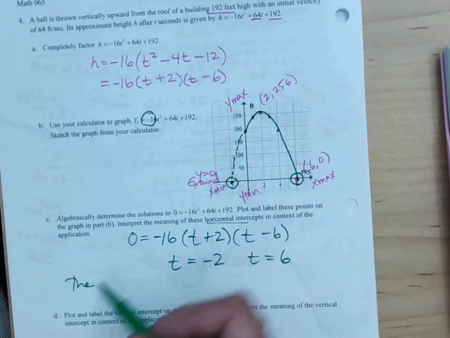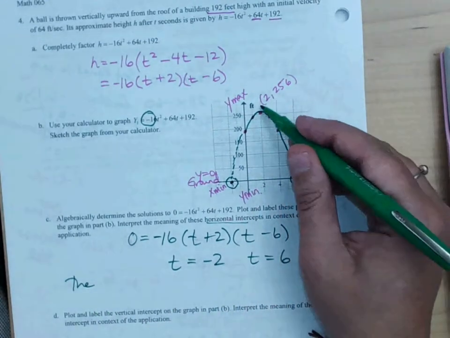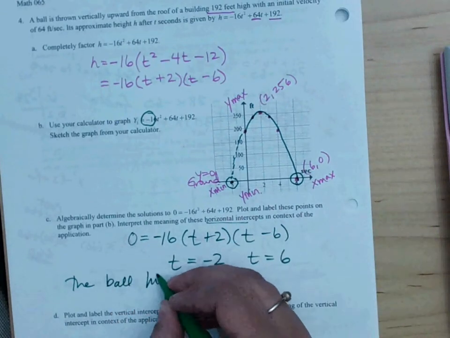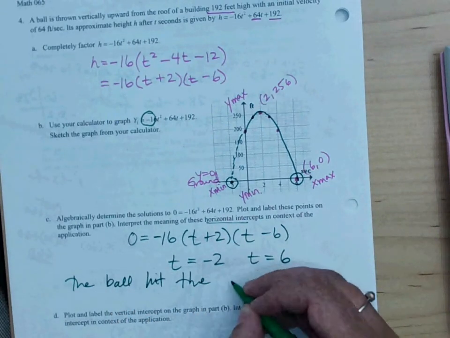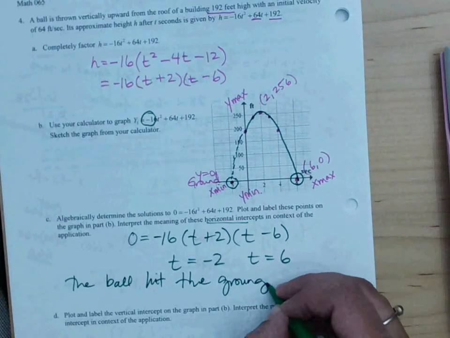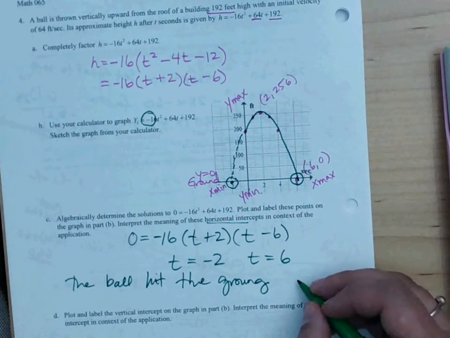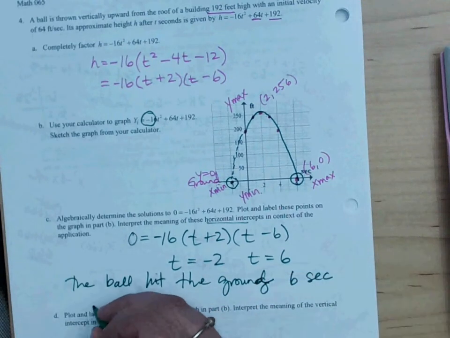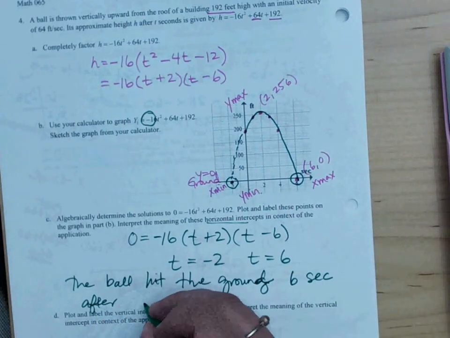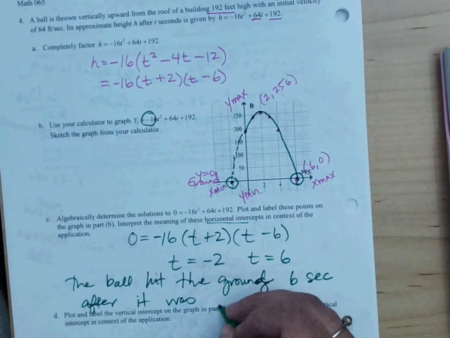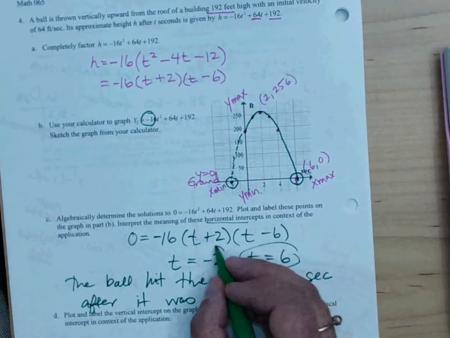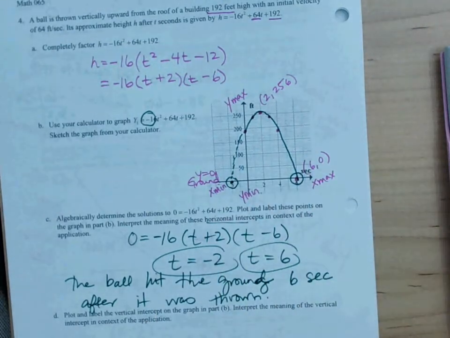But the thing is, we want to know, when did it hit the ground? The ball hit the ground 6 seconds after it was thrown. And remember, you can always take these numbers and plug them into your equation to check.